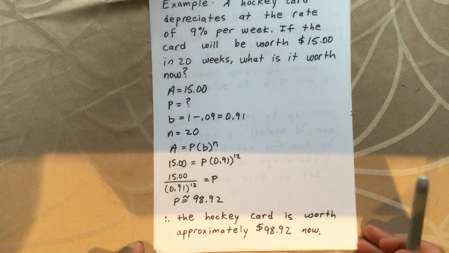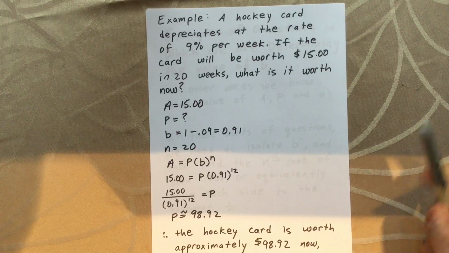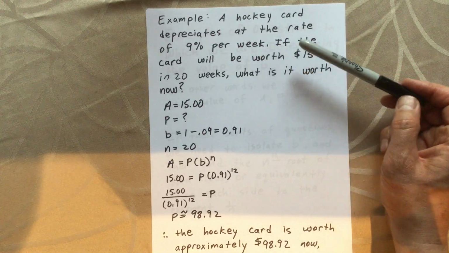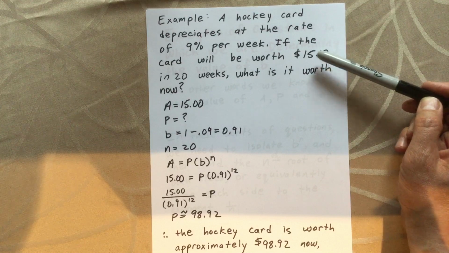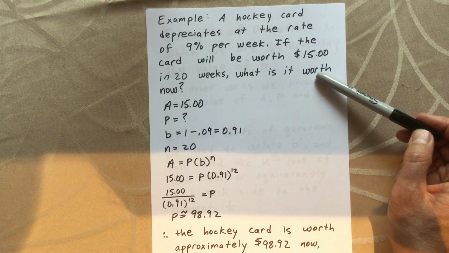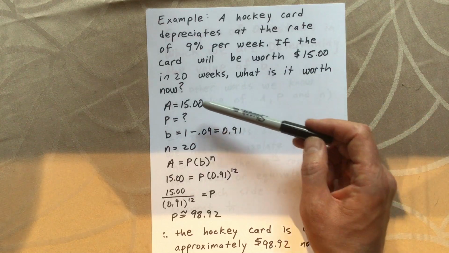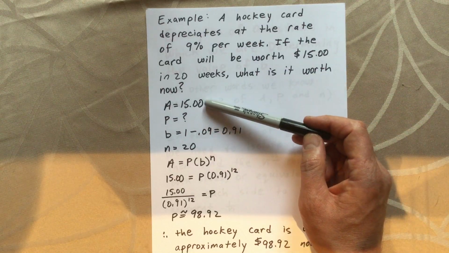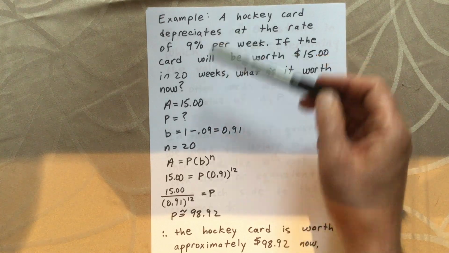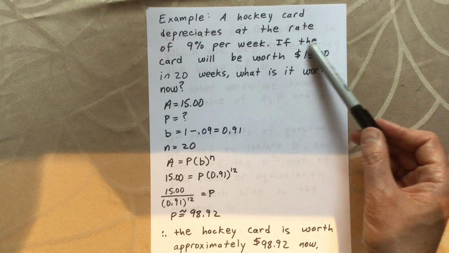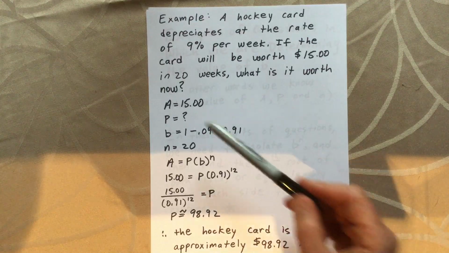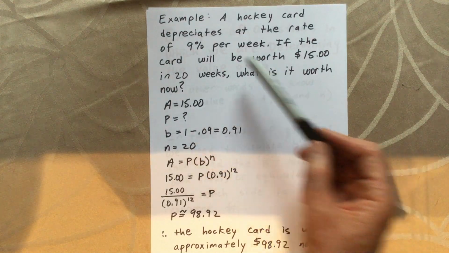Here's another example. A hockey card depreciates at the rate of 9% per week. If the card will be worth $15 in 20 weeks, we want to know what it's worth now. Well, it will be worth $15. That's the after amount, the amount after the depreciation occurs. The prior amount is now. Now is before the $15 value. So that's what we don't know.